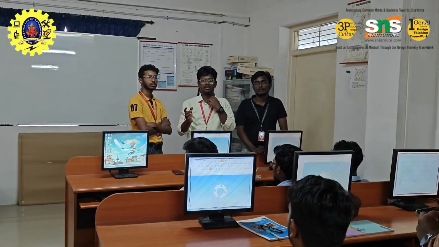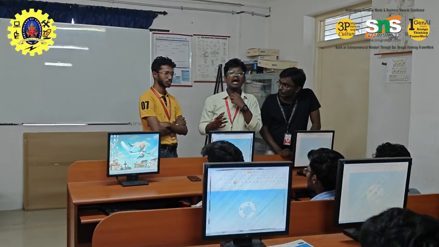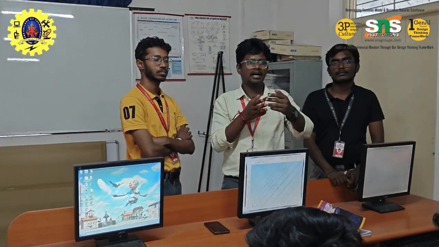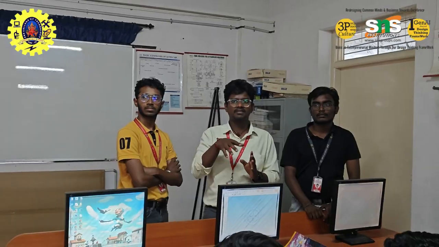As he has said, for example, a remote control car moves left and right as well as front and back. So it is the major case study on remote control cars which we are working on.